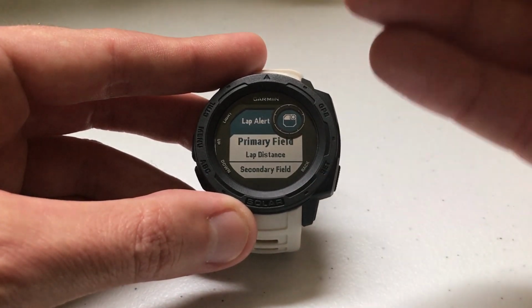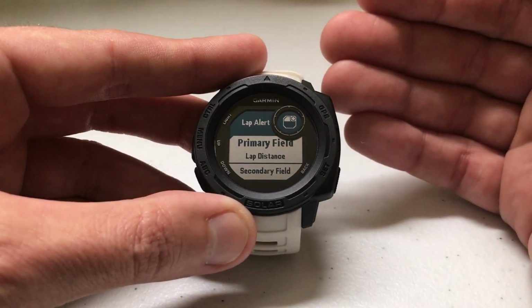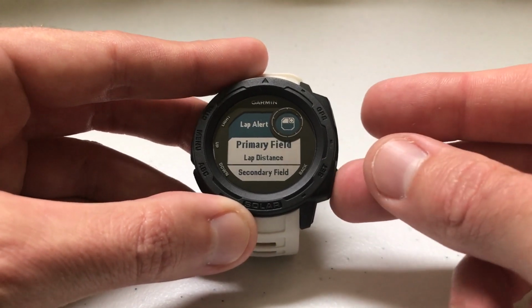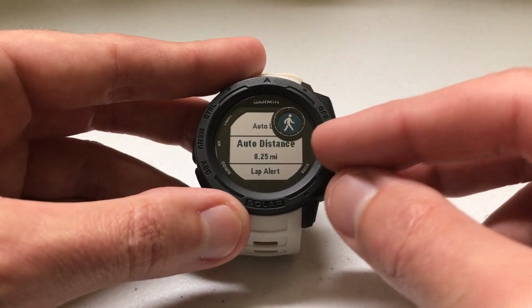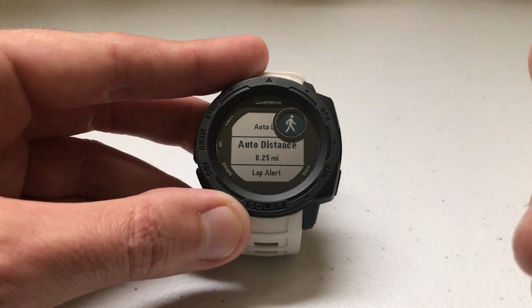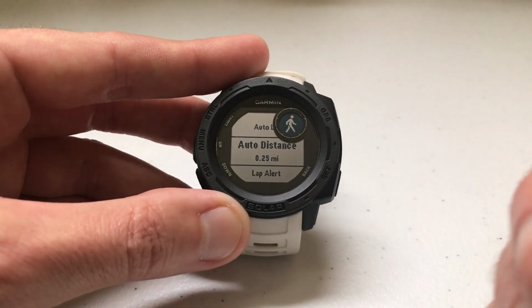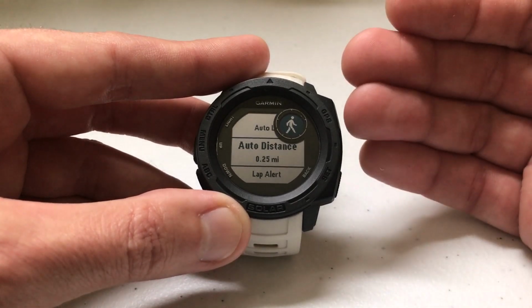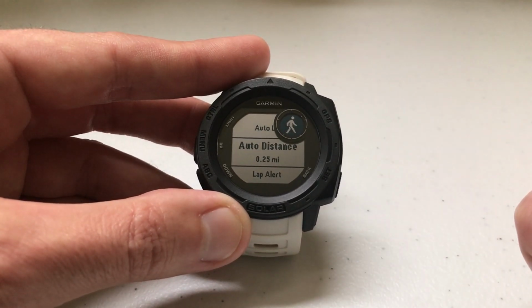So again, it is specific to a given activity, and it's specific to the defined value of the distance of that activity. And if you've got it turned on, it'll follow the same rules as any other alert. It'll just alert and let you know that you've successfully completed a lap, and it'll give you the data values for that lap.